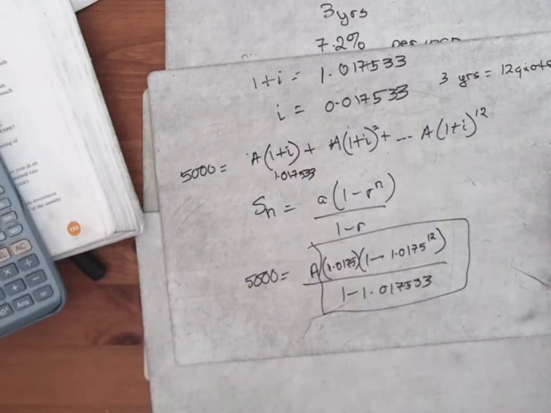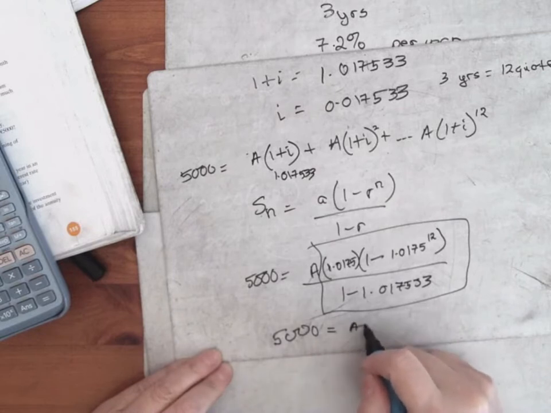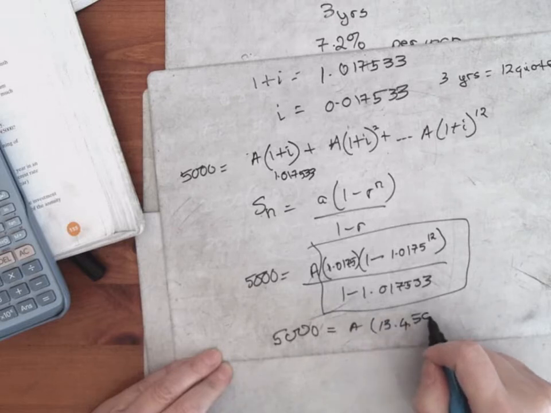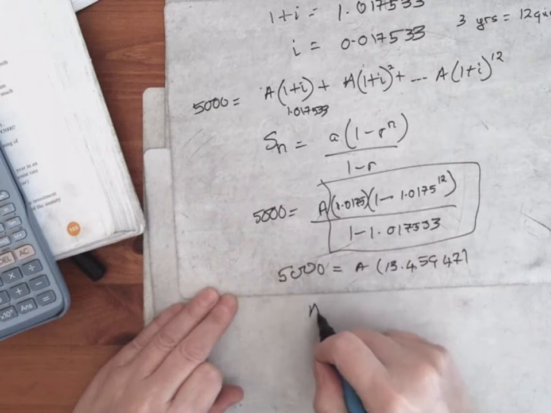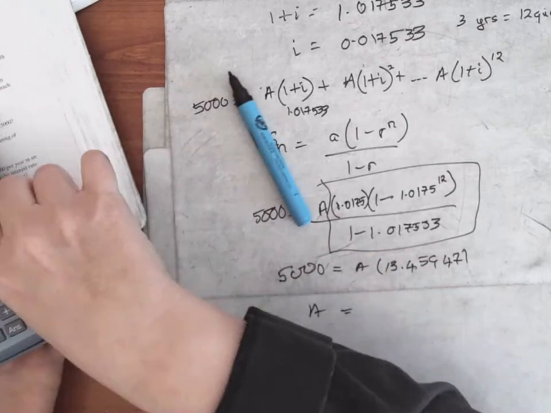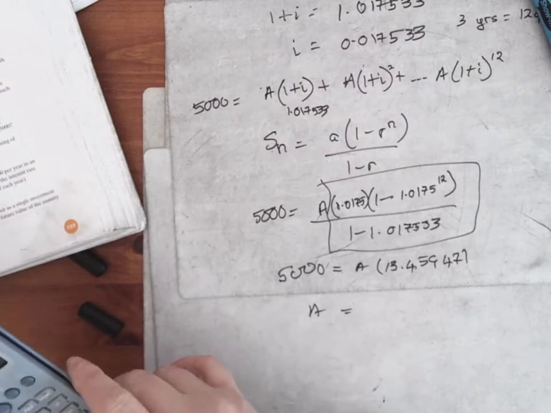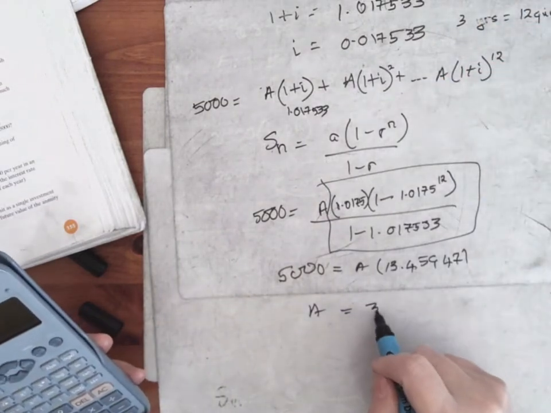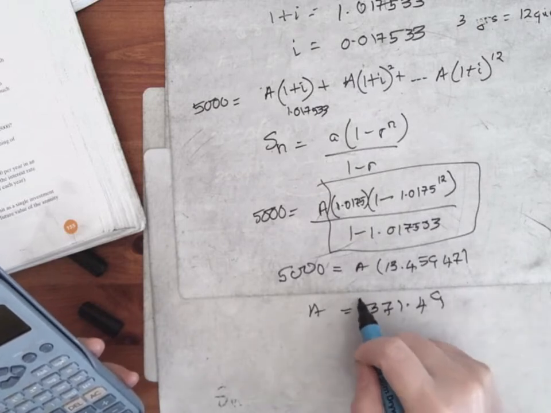I'm getting 13.45947, assuming I put it in properly, equals a. Then divide 5,000 by that, and I'm getting €371.49 when I round it to 2 decimal places.